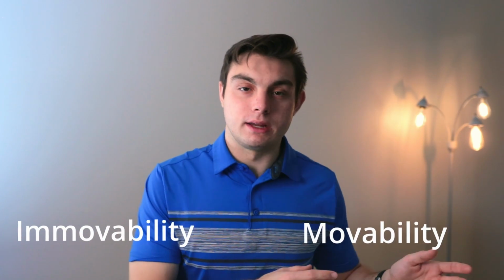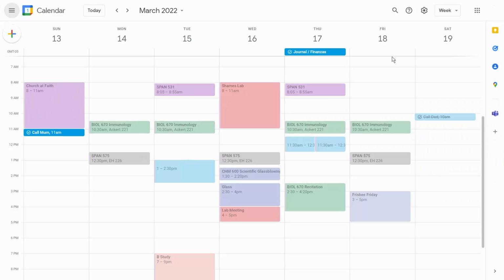When adding things to a calendar, there's a spectrum of immovability to movability. So when I'm adding things to the calendar, I want to add the immovable things first. When I was a student, this looked like my classes, when I worked, club meetings. These are things that you don't have a say in when they can be moved.